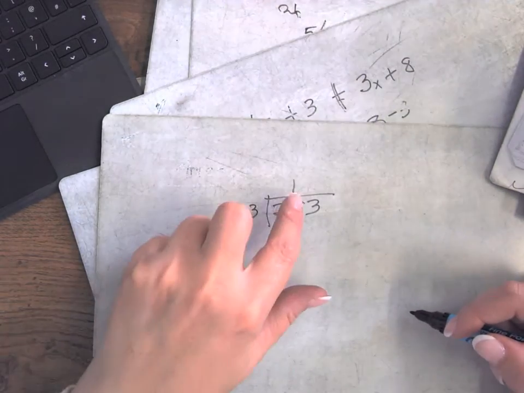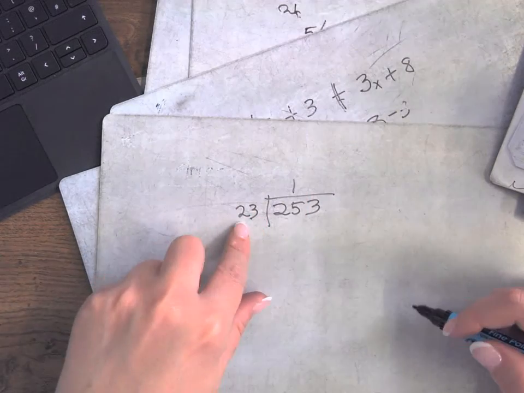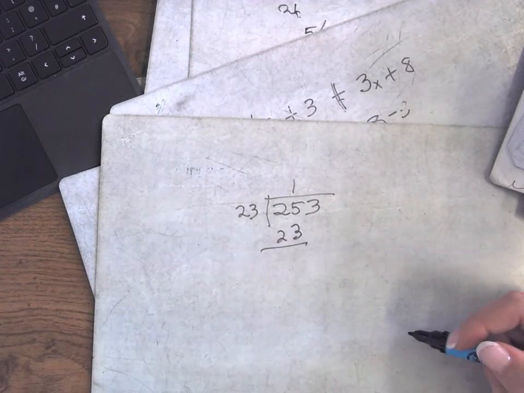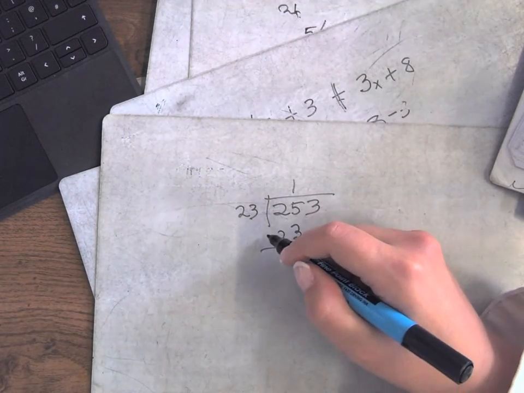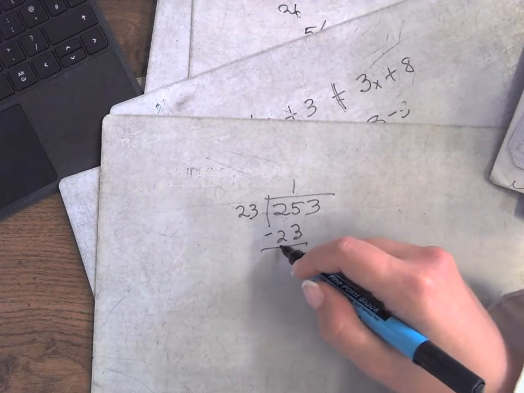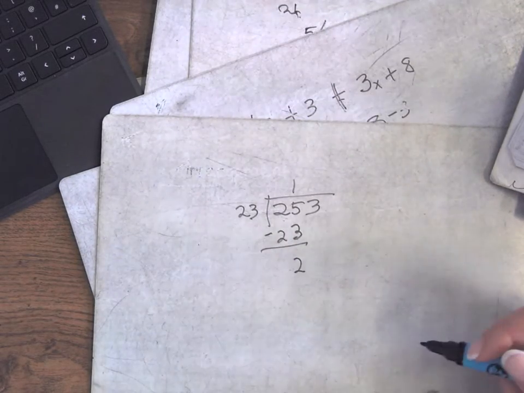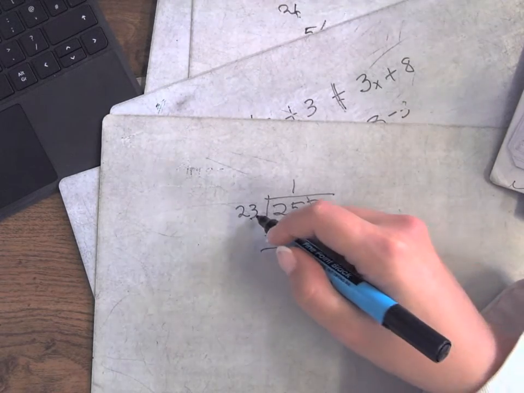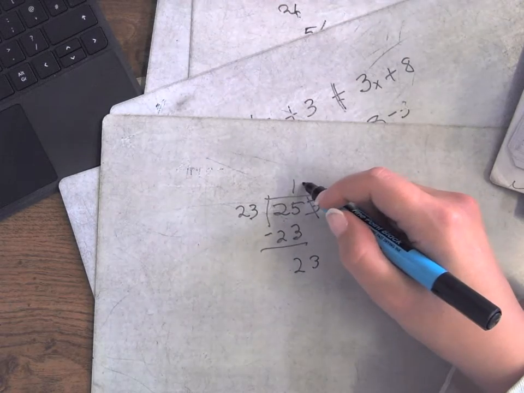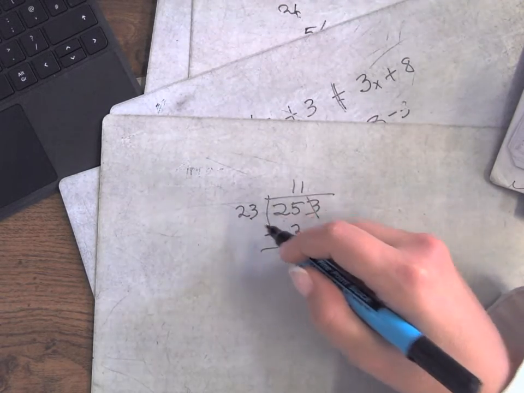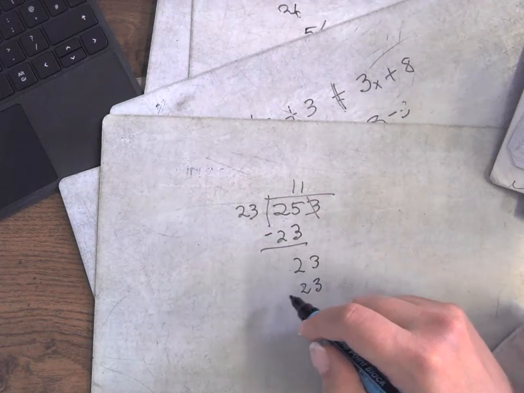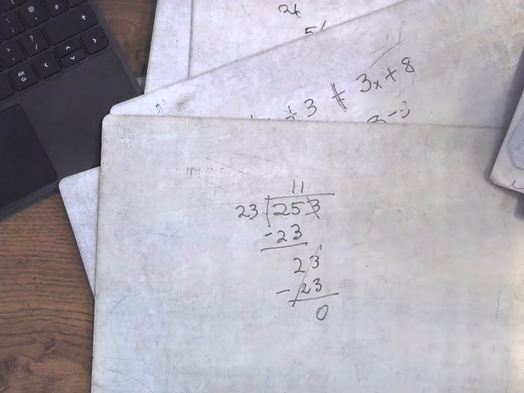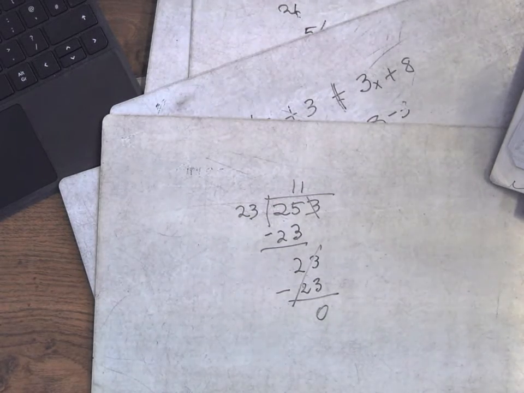What will I do now? You multiply. So you go 1 by 23 is 23 and you put it down here. Anyone remember what you do now? You subtract. So 25 take away 23 will give me 2. What will I do now? Bring down the 3 and you go 23 into 23 goes once. Then you multiply. 1 by 23 is 23 and you subtract, and 23 take away 23 gives me no remainder. Vaguely familiar?